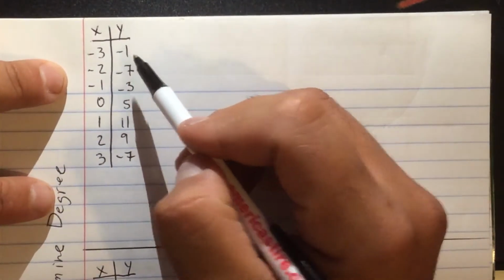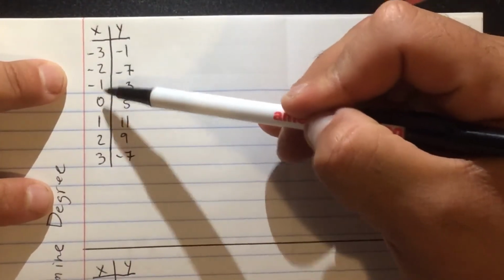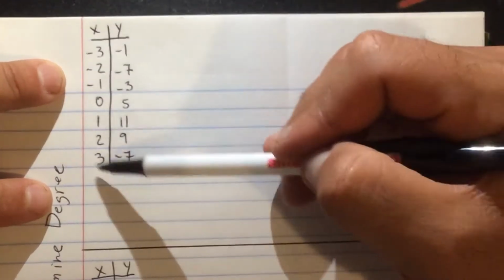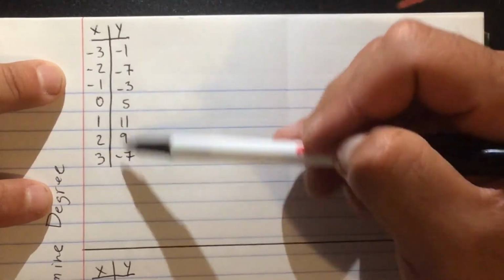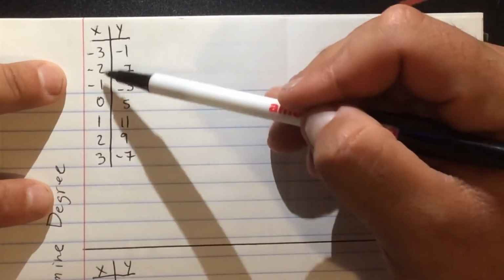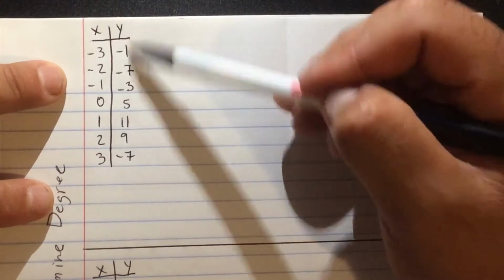The way we're going to do this is take these numbers and subtract them. But what we're going to use for this is only the y's. Once again, we're only going to use the y's. We're not going to use the x's at all. The x's are only there to make sure that it's in the right order. See -3, -2, -1, 0, 1, 2, 3. If these were not in the right order, we wouldn't be able to use these and it wouldn't work out. So they have to be in the correct order for this to work.